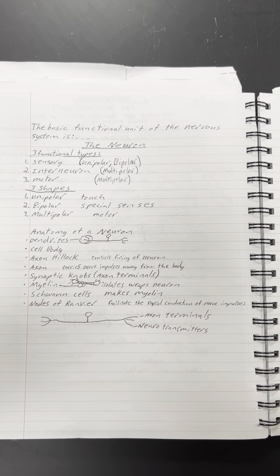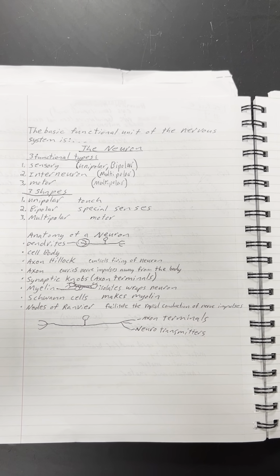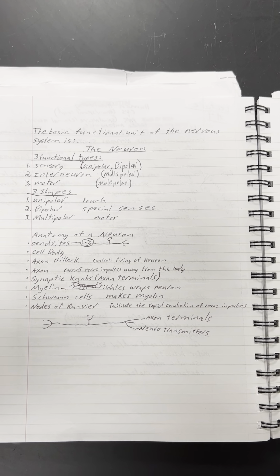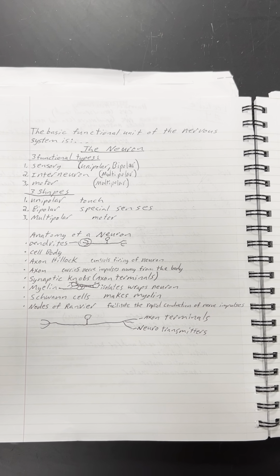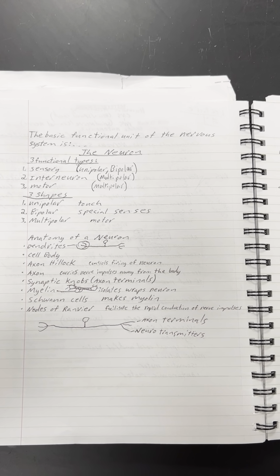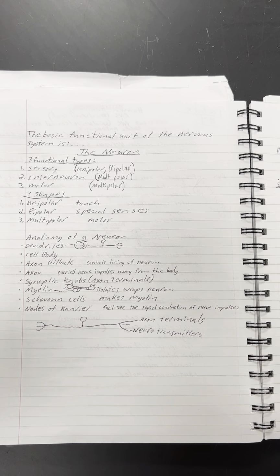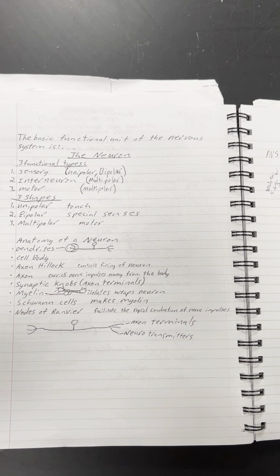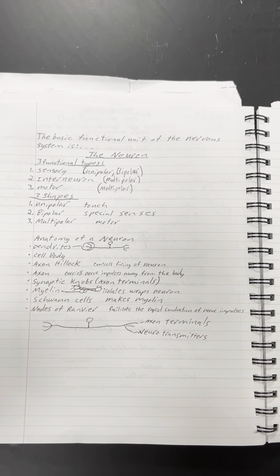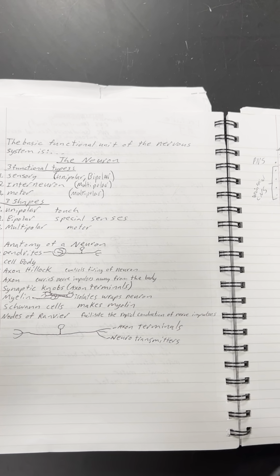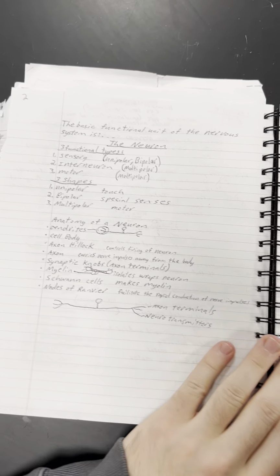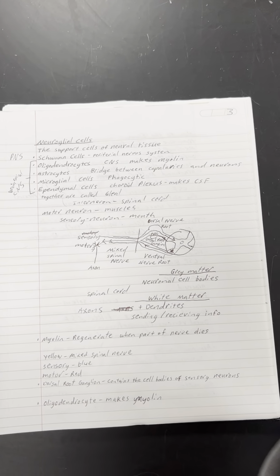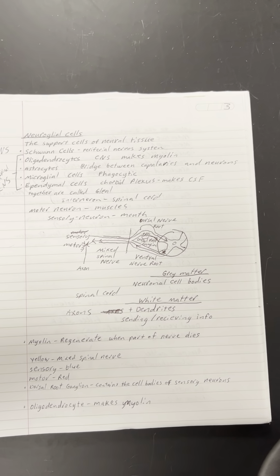Nodes of Ranvier facilitate rapid conduction of nerve impulses. Axon terminals are at the end of the neuron, and neurotransmitters are at the bottom end there. Axon terminals and neurotransmitters.